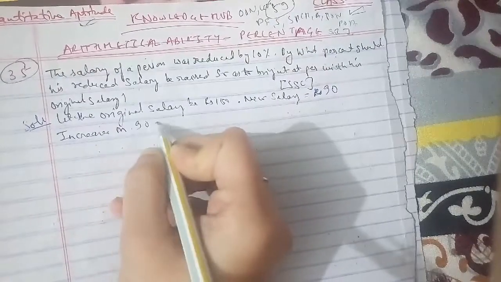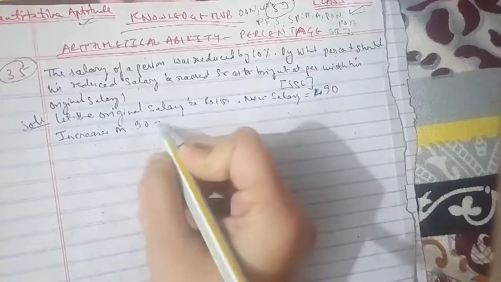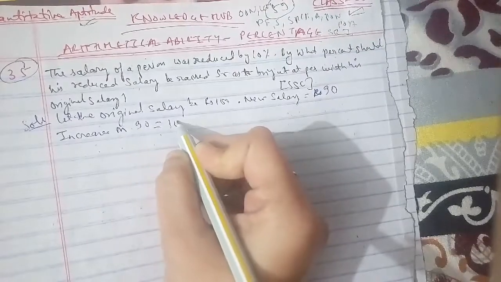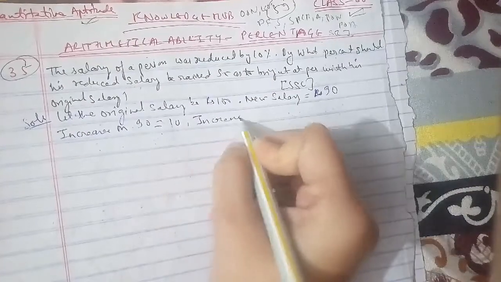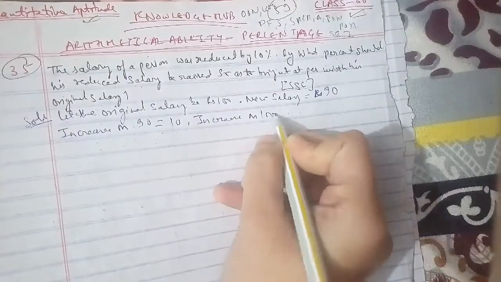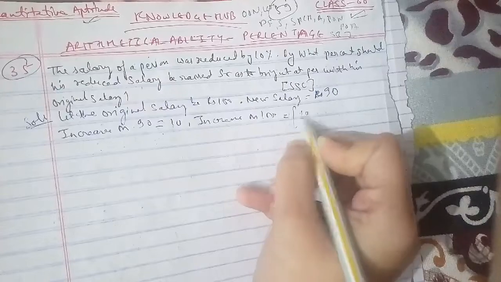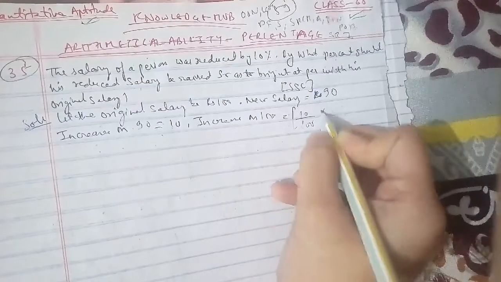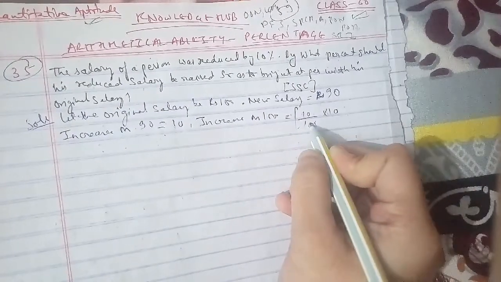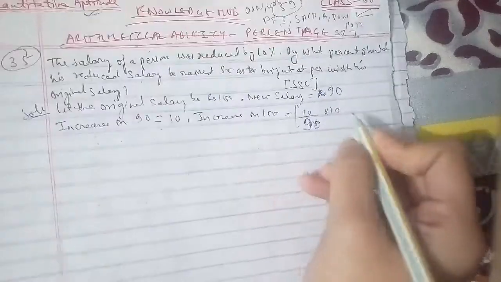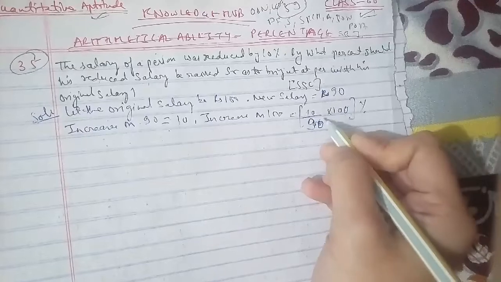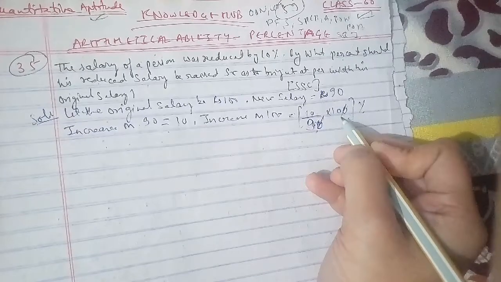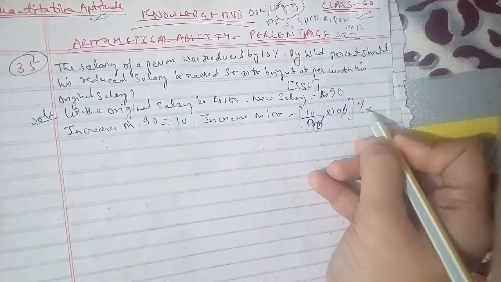Increase percent equals 10 upon 90 into 100%, where the zero gets cancelled by the zero, and that gives 11 1/9%. So that is the right answer for this question.